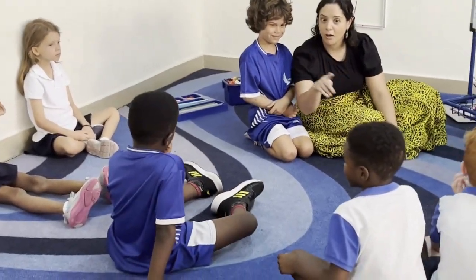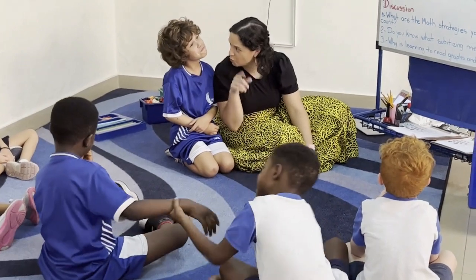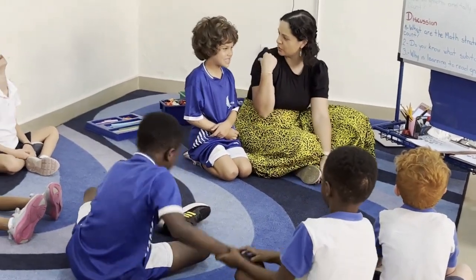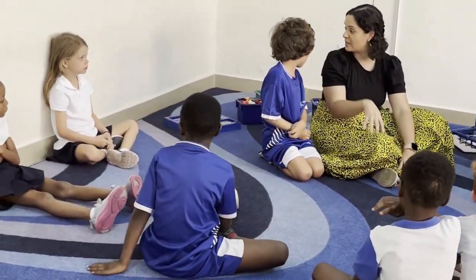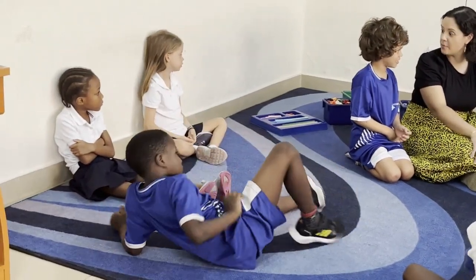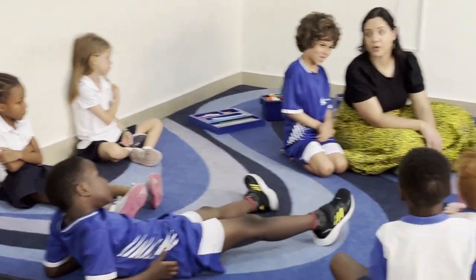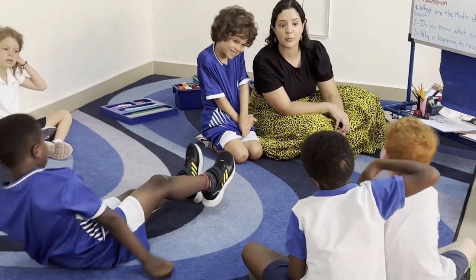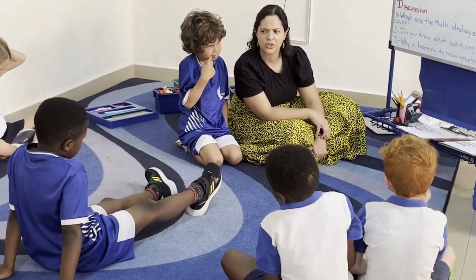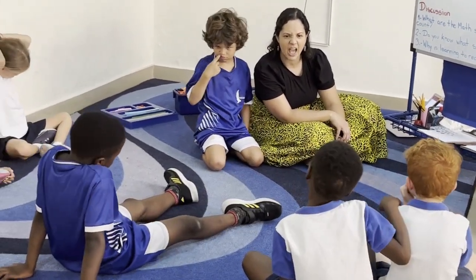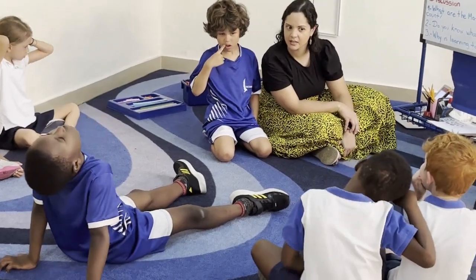Look, all of them, including you, will be using, what are those? You know what those are? Manipulatives. So Christopher said, we will be using manipulatives because what? To see what a graph looks like.